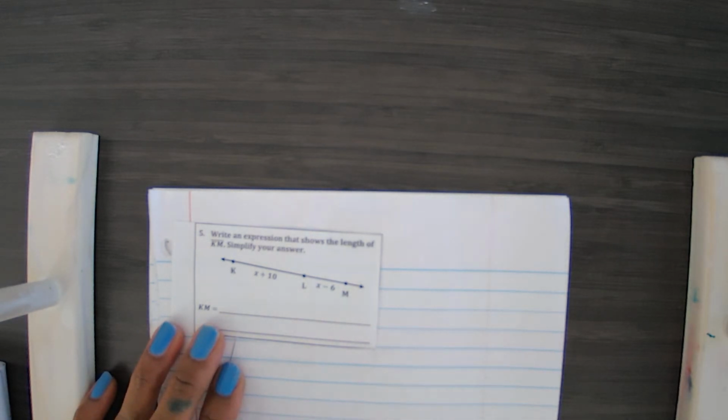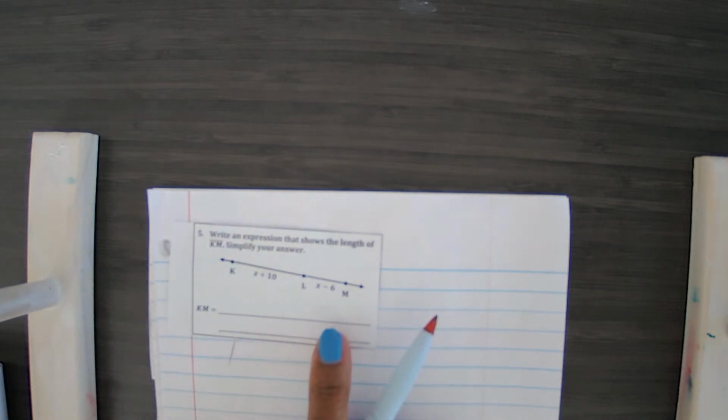Well, the segment addition postulate says that if you have 3 collinear points that are on the same line, one of those points is between the other two, and the two segments that are formed are together. The sum of those two segments is going to equal the whole of the segment.